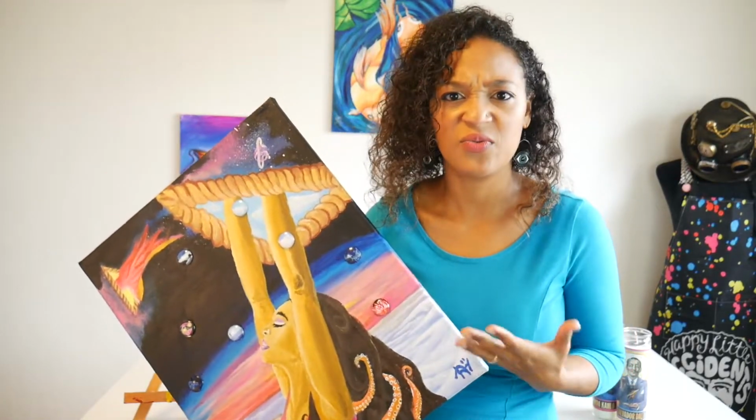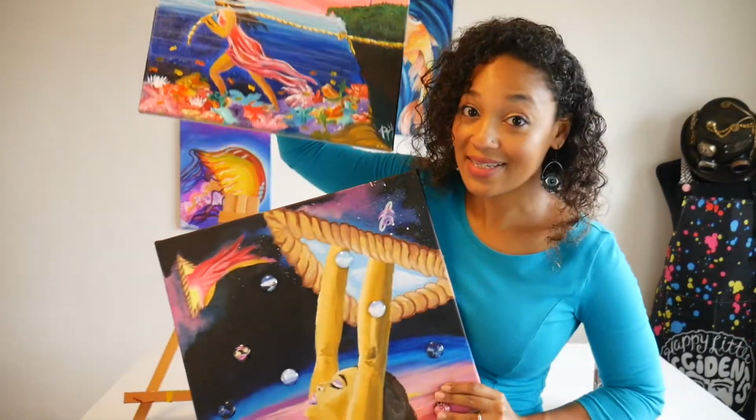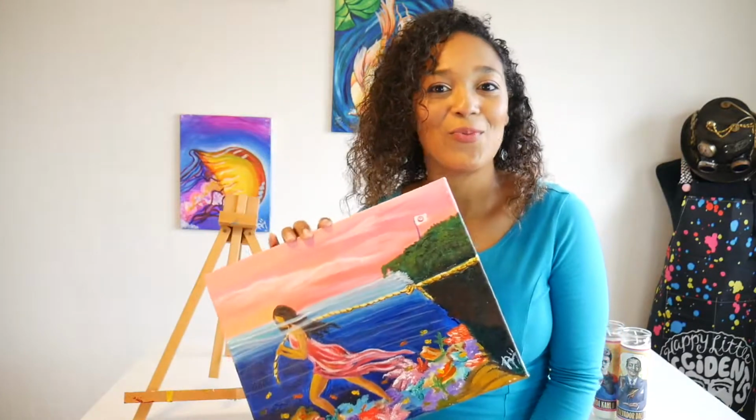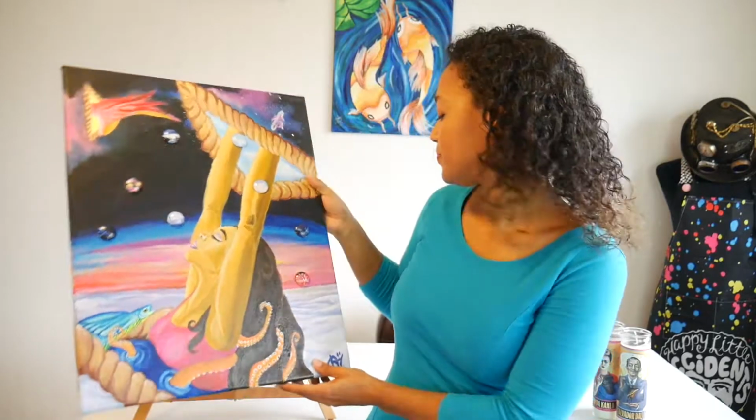Now, what's the reason for that weird rope? If you notice, the rope is in this artwork as well as this one. Well, this rope represents the tug of war. Okinawa is known for having the largest tug of war in the world, and I got to be a part of it. So I wanted to use that very same rope to help me travel to all the different places.